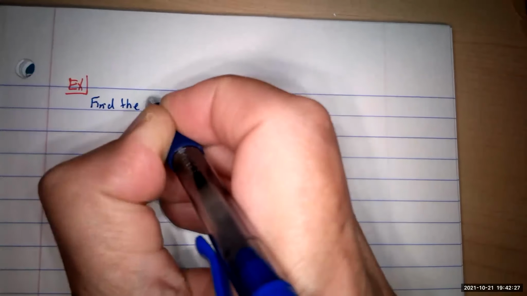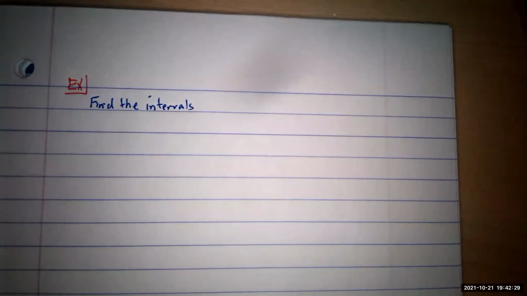You see, previously you found the intervals where the function is increasing or decreasing. And now we get to concavity.